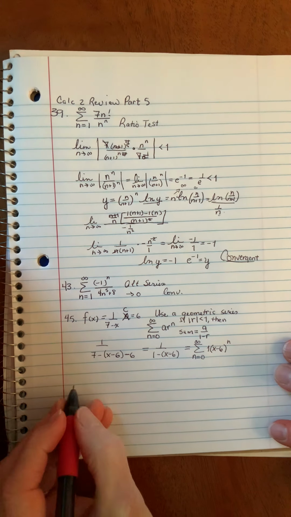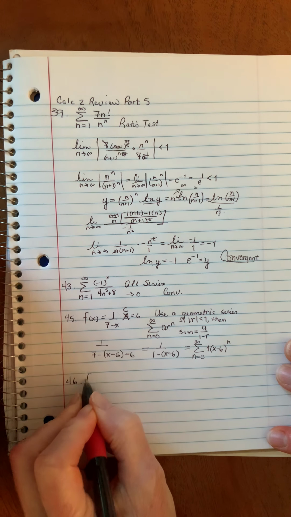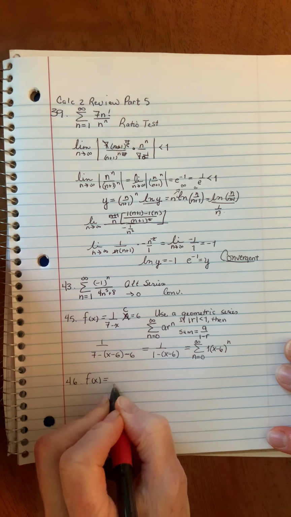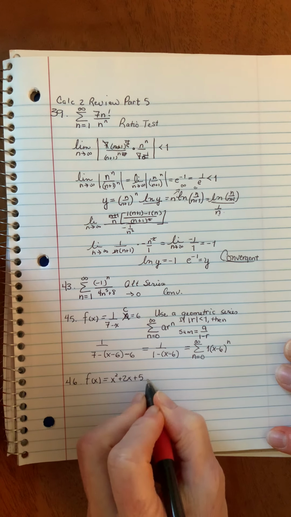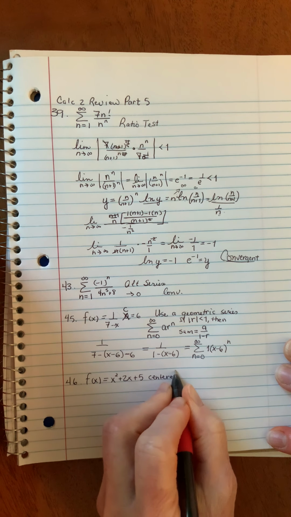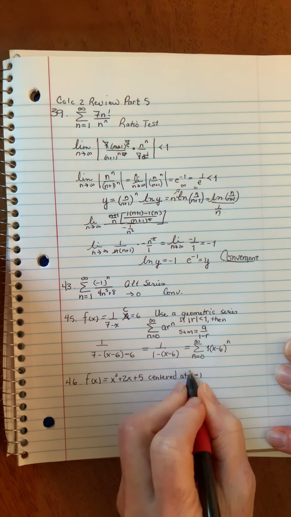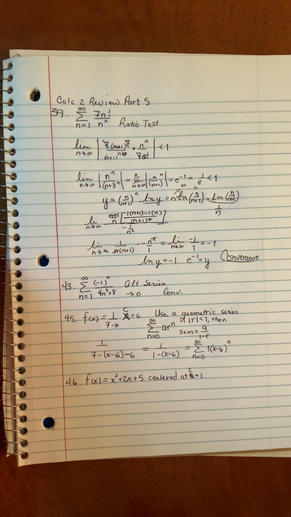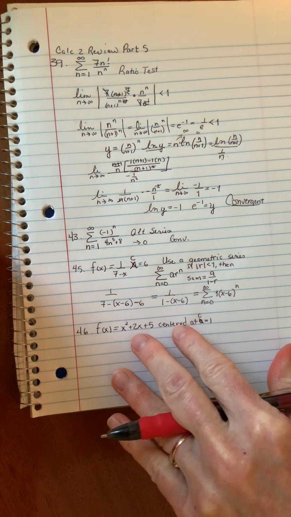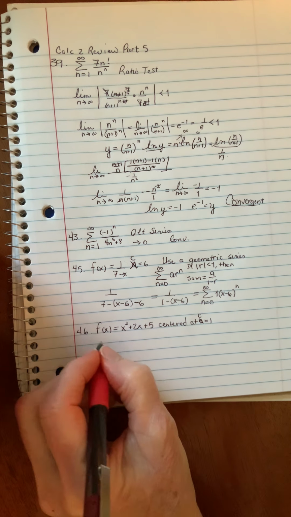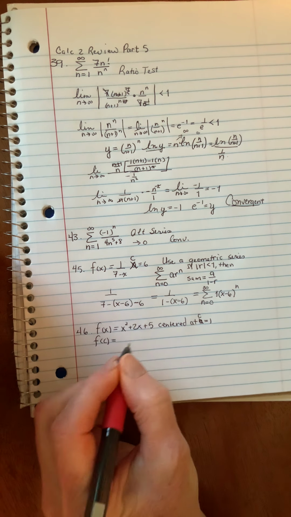Okay, now let's find a Taylor series for this one. f of x is equal to x squared plus 2x plus 5, centered at a equals 1, or c equals 1. I'm going to put c here. So, Taylor series. Well, Taylor series, just in general, we've got to find f of c. That's the first thing we do. So we put 1 in here. 1 plus 2 plus 5 is 8.